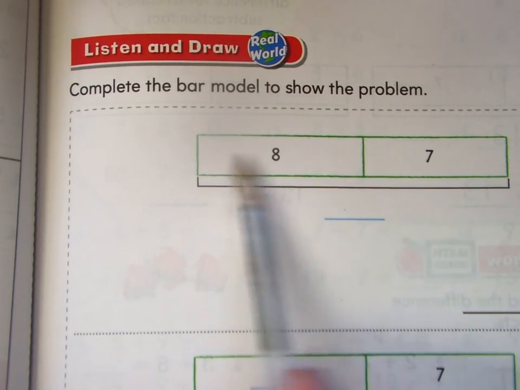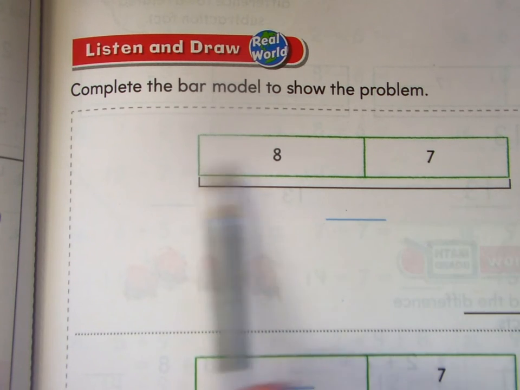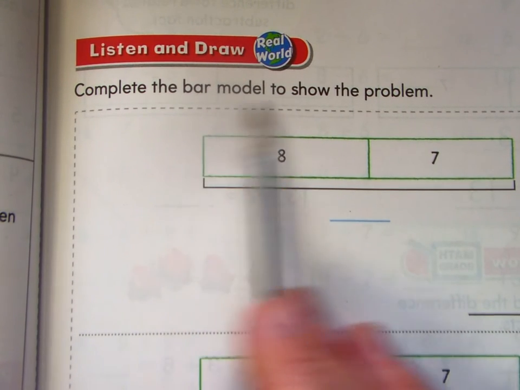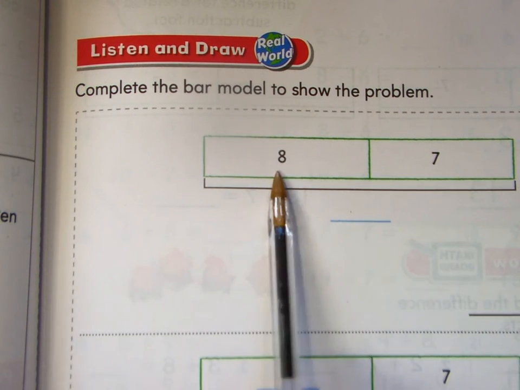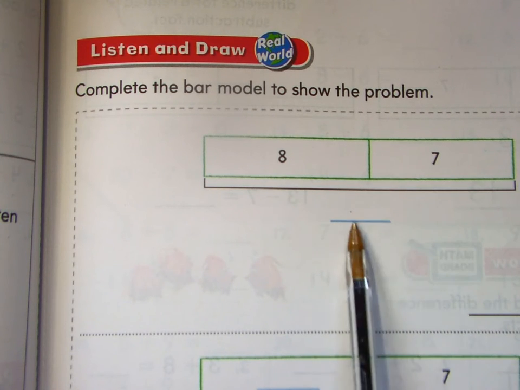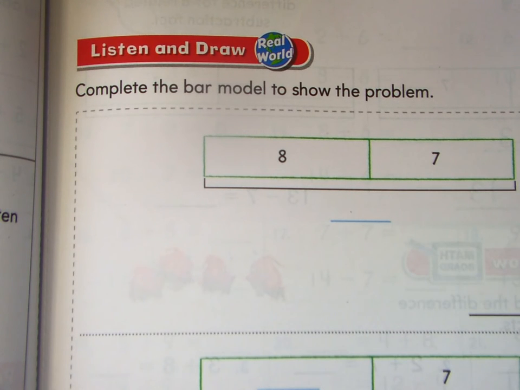Okay, we're going to start looking at these bar models. These are called bar models because they make a bar. A bar is like a big stick or a big pole, right? And to show, in this bar model, they're going to show you how to add two numbers and put the sum on the bottom. Okay, that's how we use a bar model.